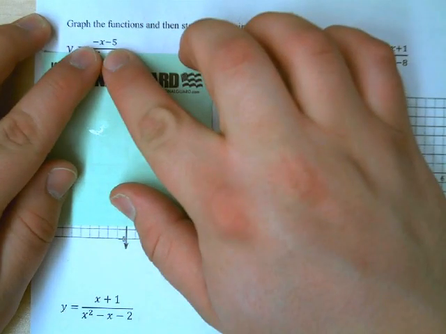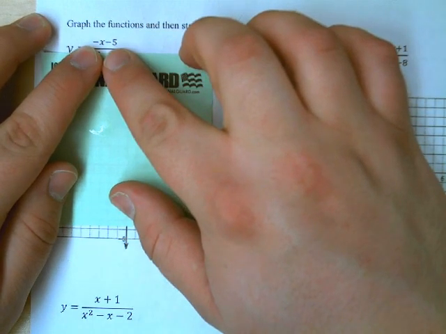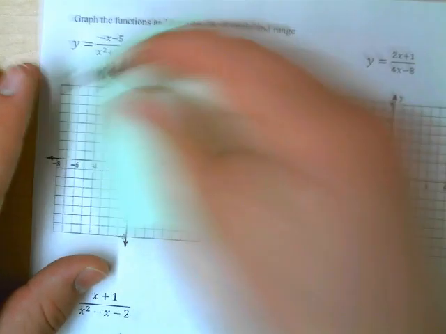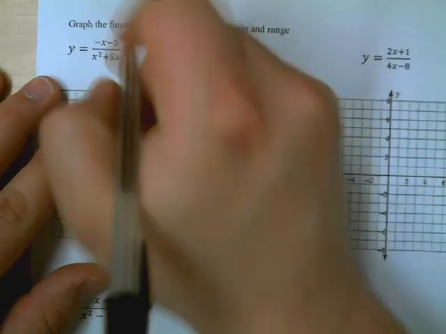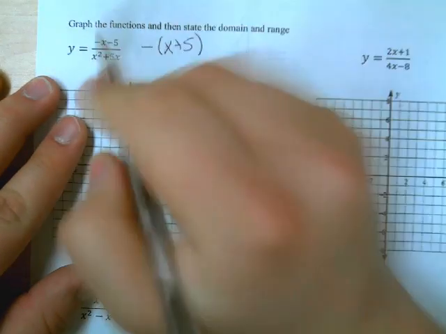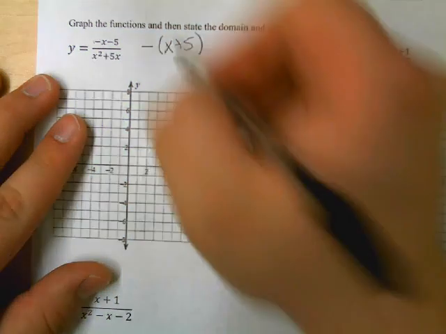Do both terms have something? They have a negative, right. So I can factor out that negative, so that's negative x plus 5, because when I factor out a negative, it'll make both of these positive.